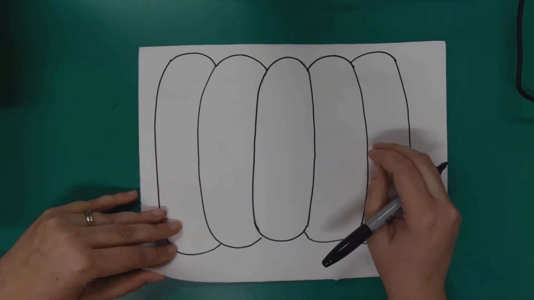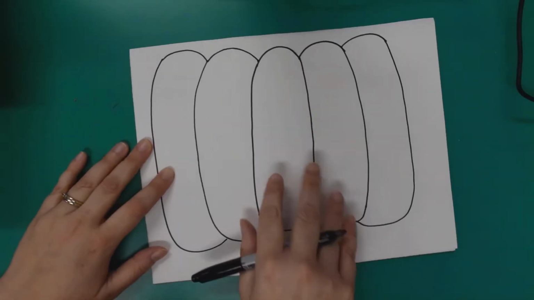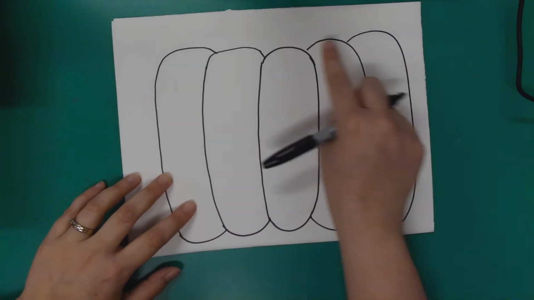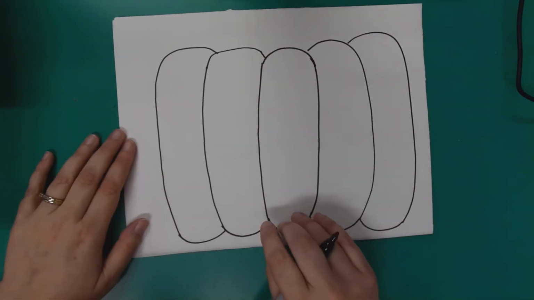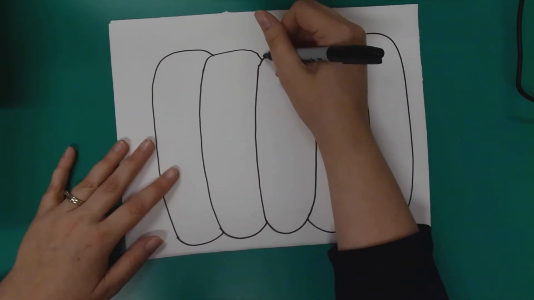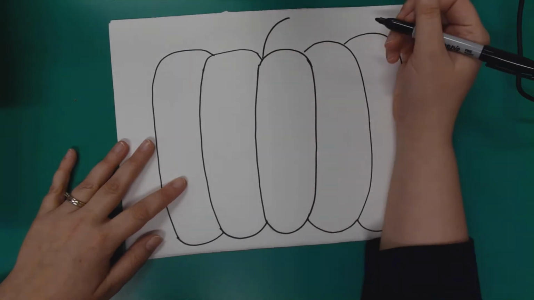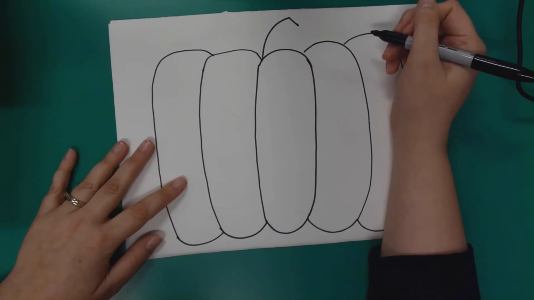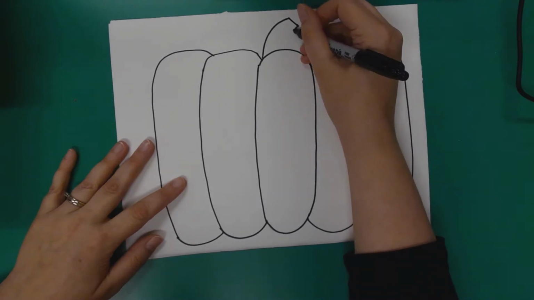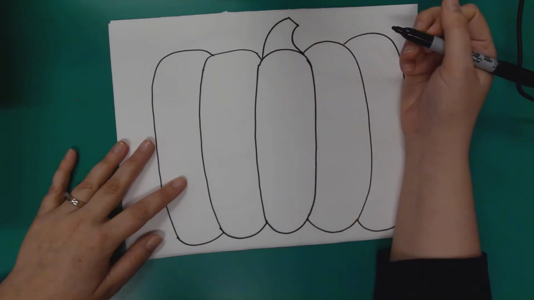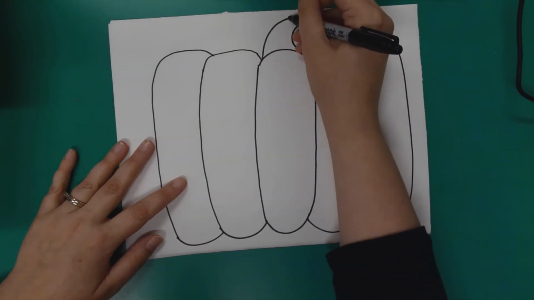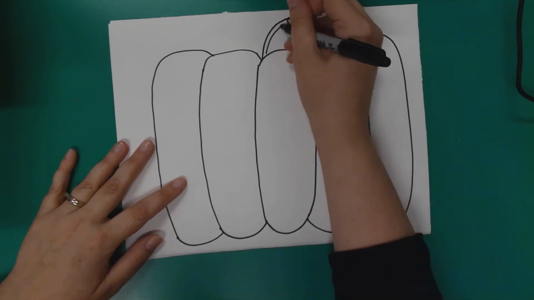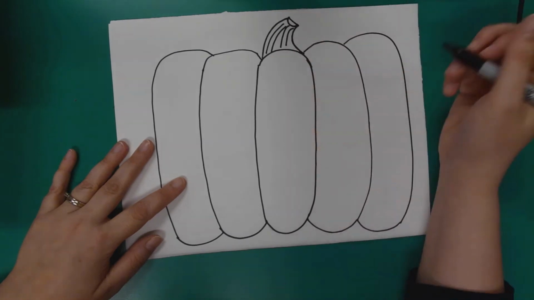Now at this point you can decide whether you want that to be the top or the bottom. Or this can be the top. I like this side as the top because I actually have more room because I want to do a stem. So for my stem, I'm going to draw a line out like that. I'm going to do a line going down, and then an inside curve back in like that, and a little round curve at the top. And then I'm going to do some lines for some texture.